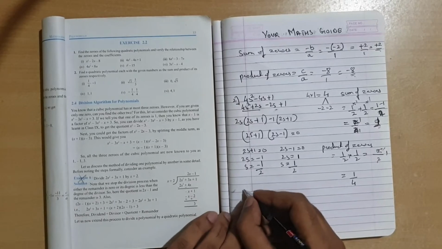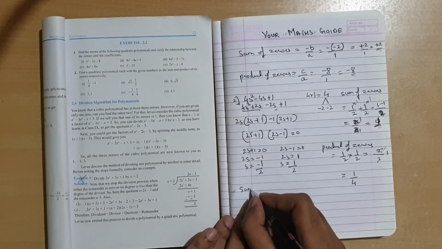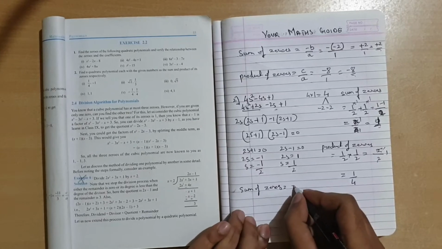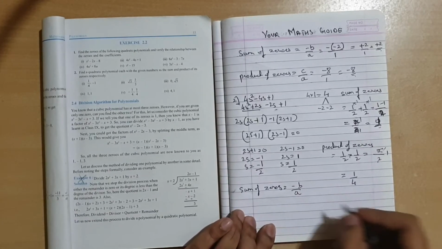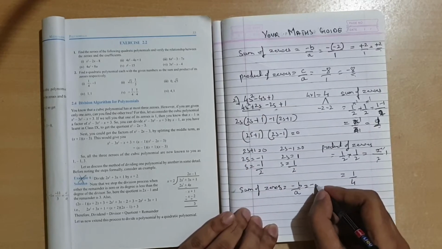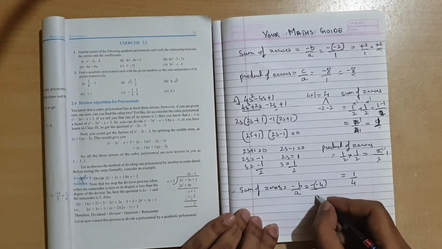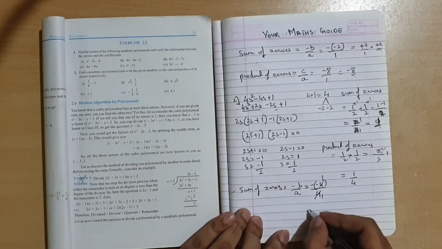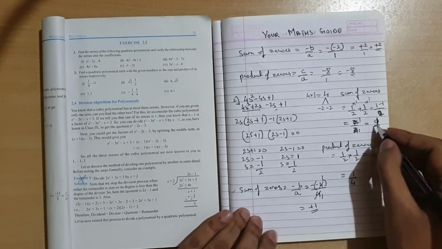So let us check by formula. Sum of zeros formula will be minus b by a. So minus of minus 4 by a is 4 ones are, so plus 4 ones are. So yeah, sum of zeros is plus 1, we got it 1.